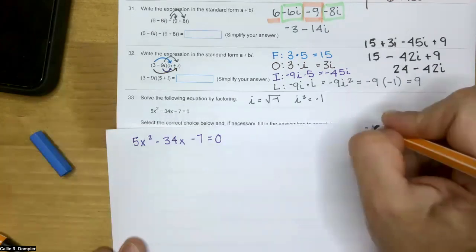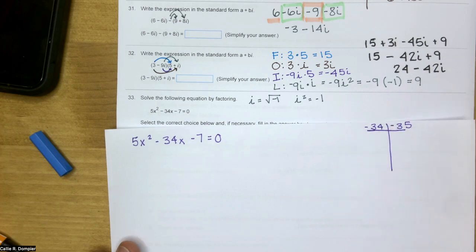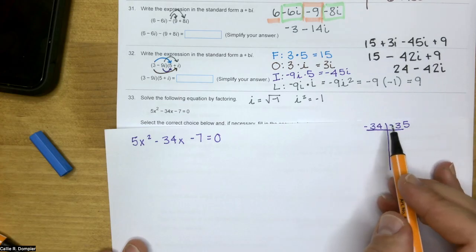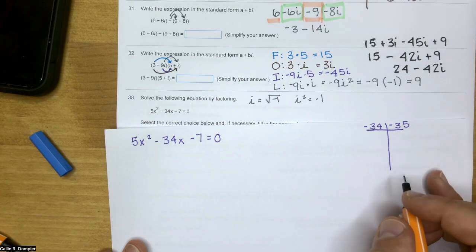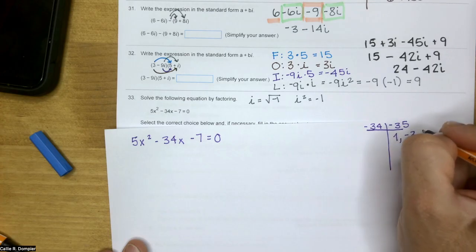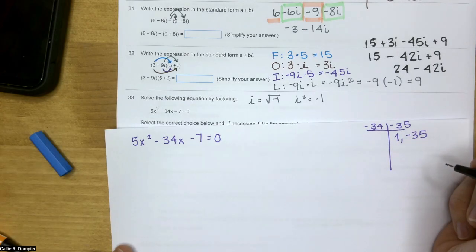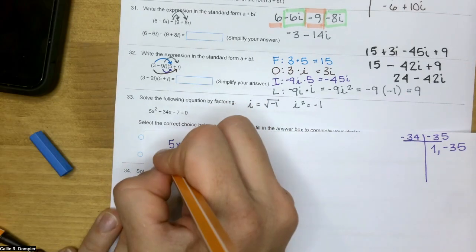We need to add to negative 34, and we need it to multiply to negative 35. Because 5 times negative 7 is a negative 35, and negative 34 was our b. So you have a negative that you're multiplying to and a negative that you're adding to. That means it's going to be a negative and a positive, and the bigger term is going to be the negative term. The first pair I'm going to use is a positive 1 and a negative 35, which does add to negative 34. We found it so fast.